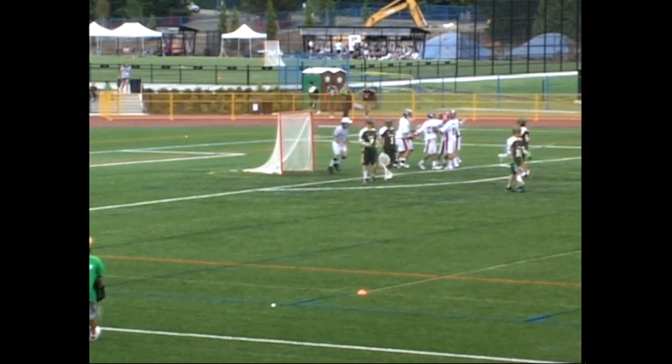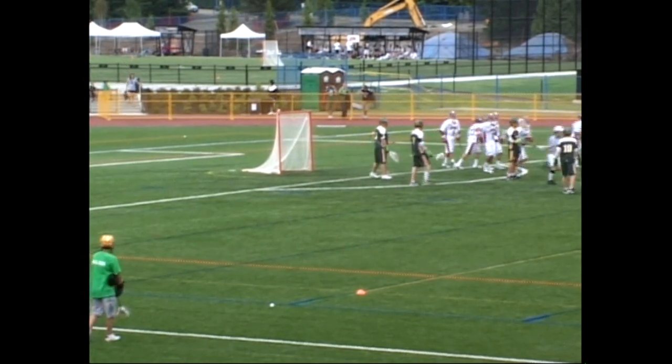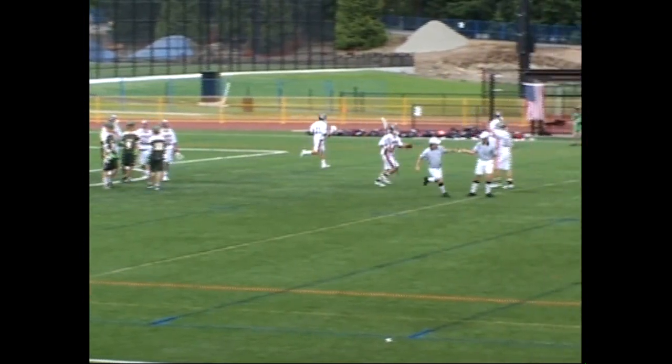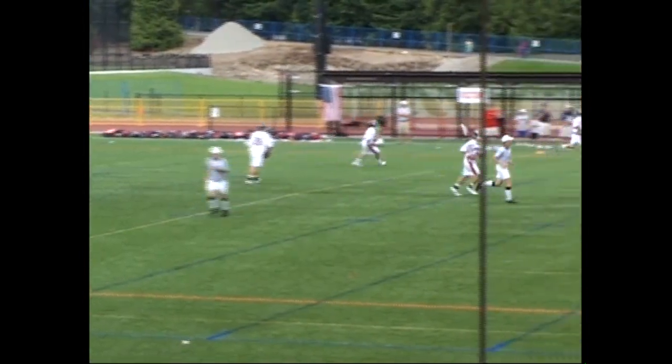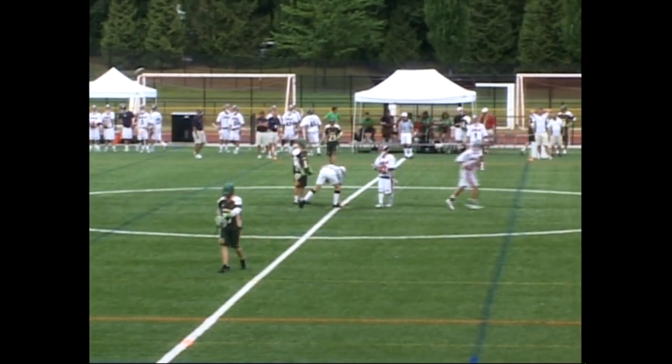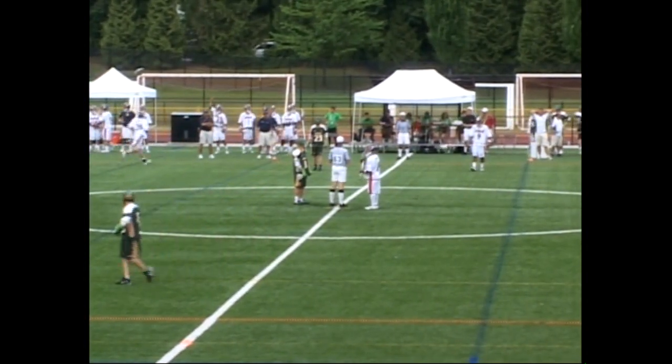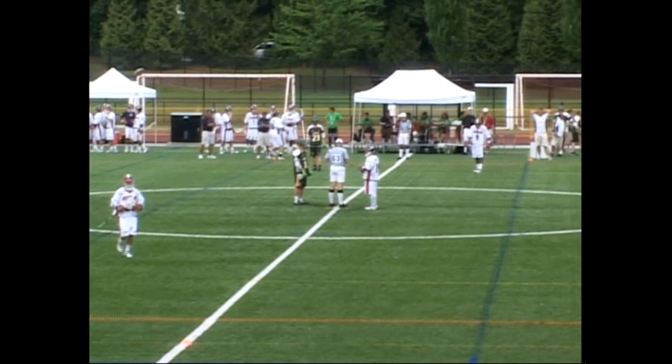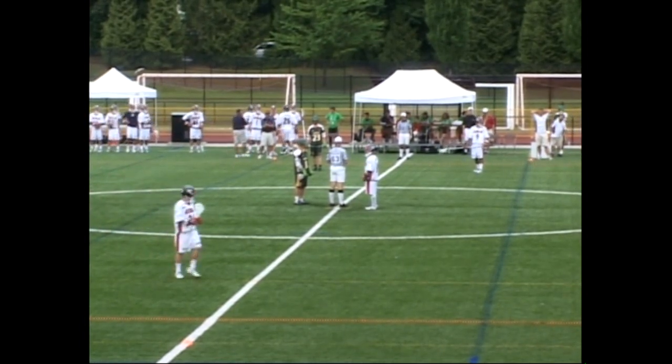Peter Fallon, big stick, brought the ball up over center, made a great pass. Caught the ball, scored the goal. That's two good runs now for Fallon. Definitely looking like a strong asset for the Americans on the back end. And they have a 3-0 lead just about 6 minutes into the first quarter.